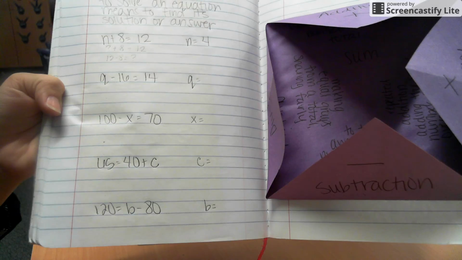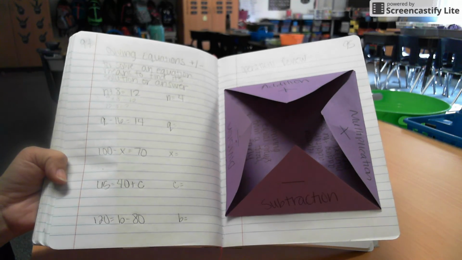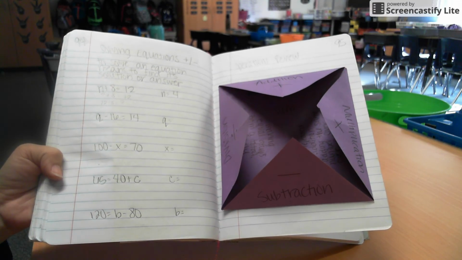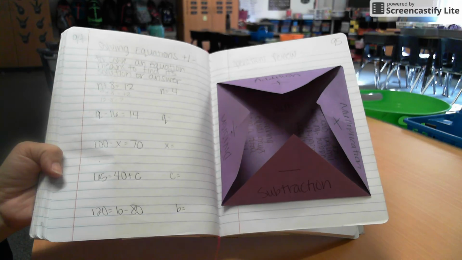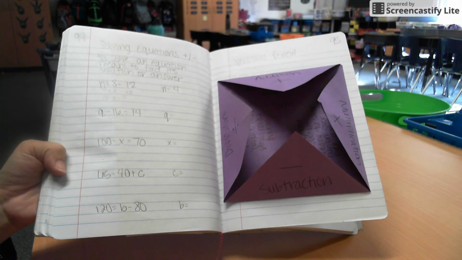and come check with me. Once you've checked with me, I'm going to give you the worksheet you're going to work on to turn in. That's solving equations for addition and subtraction.